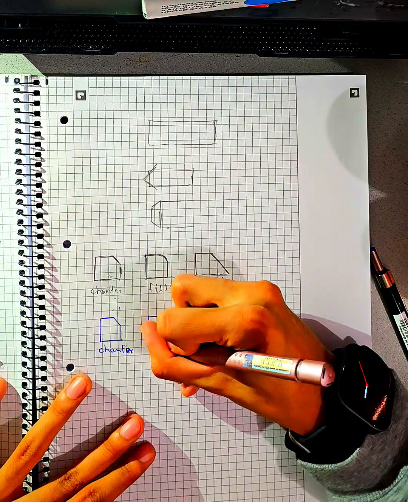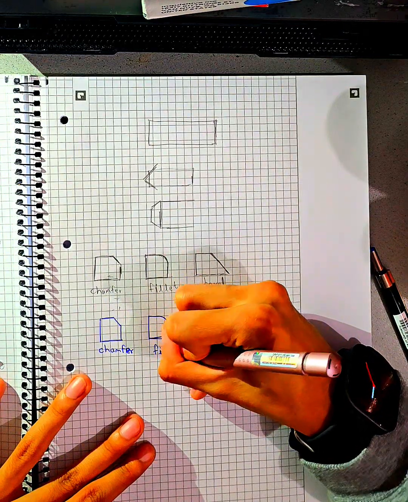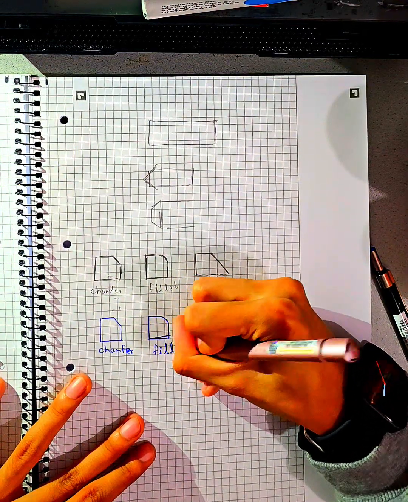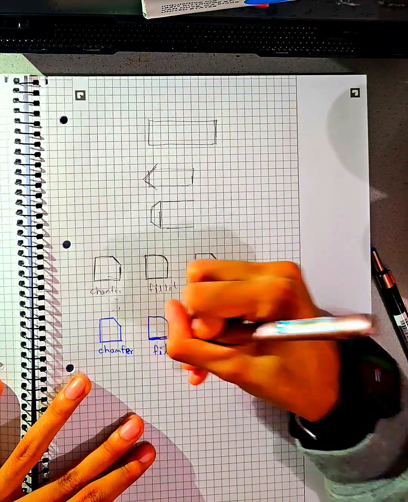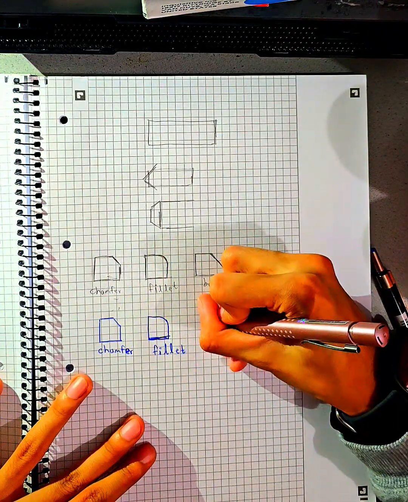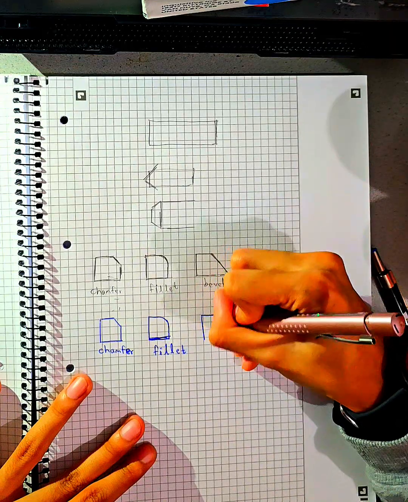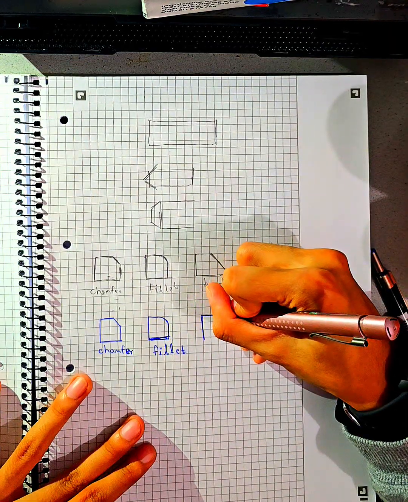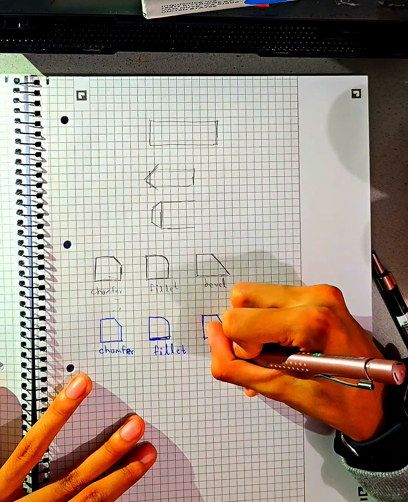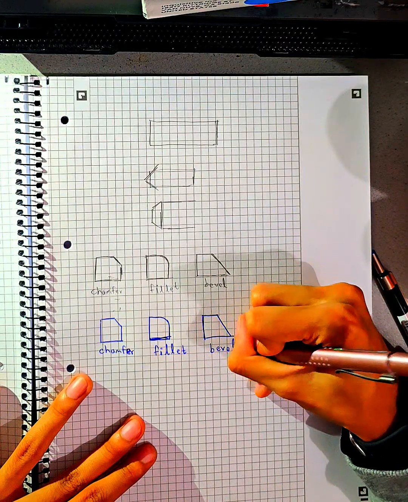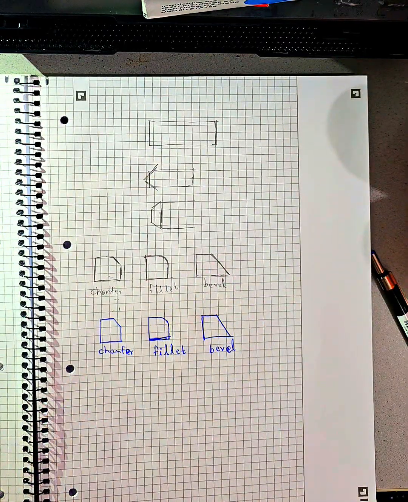There we go. Then we have a bevel. There we go. Those are the three different types.